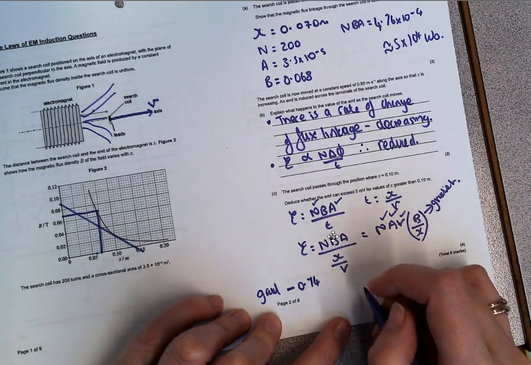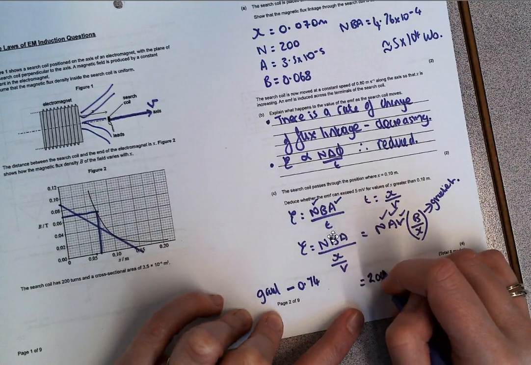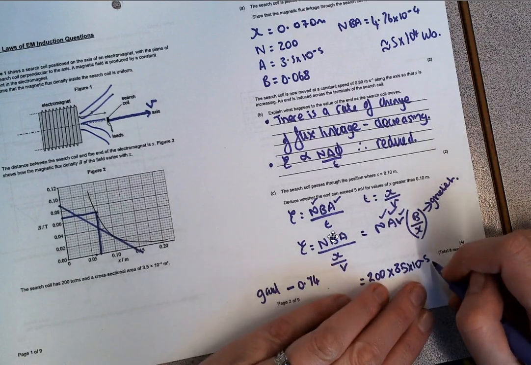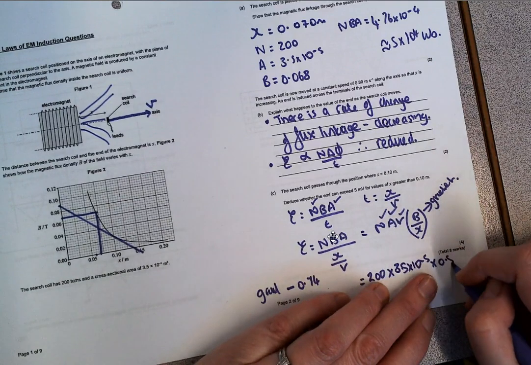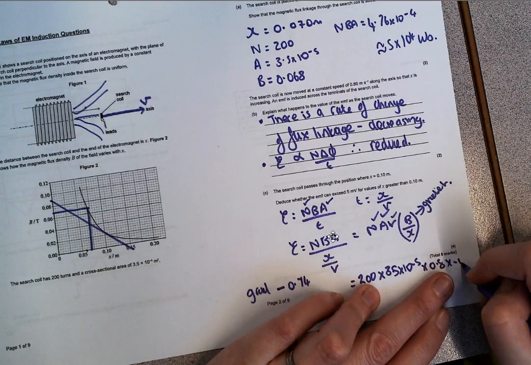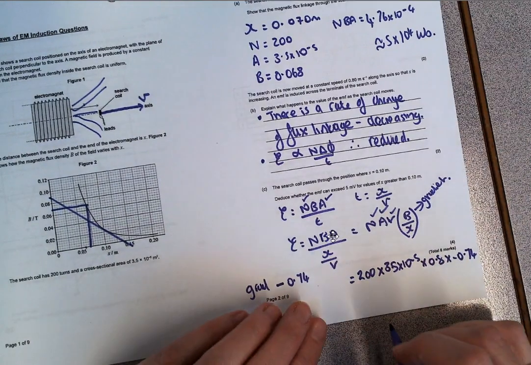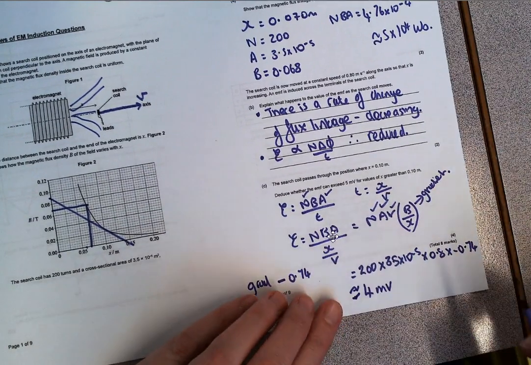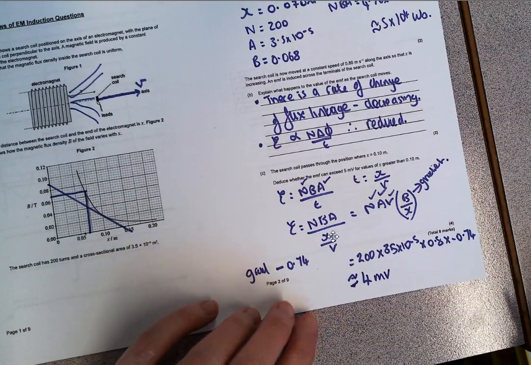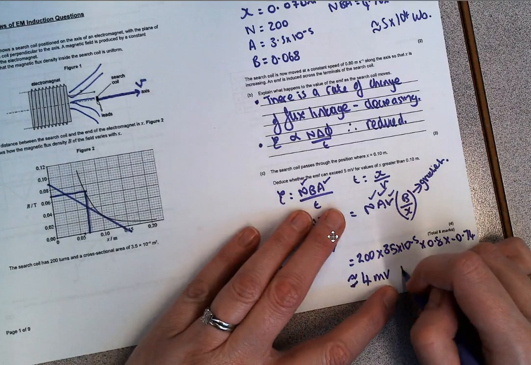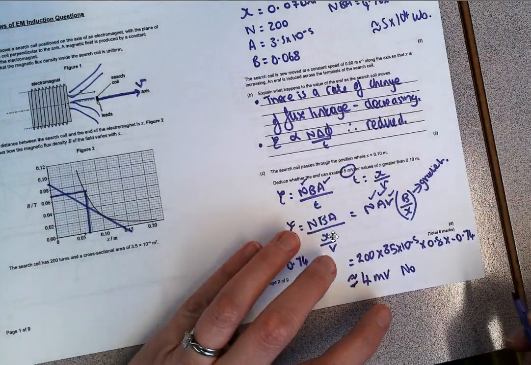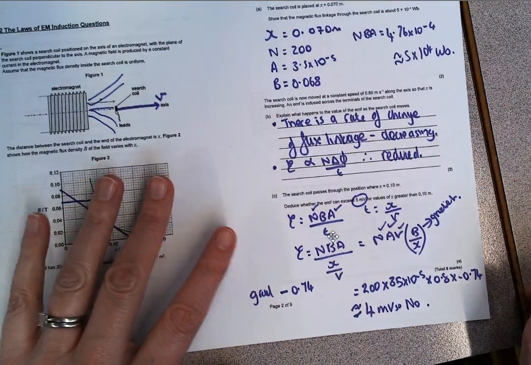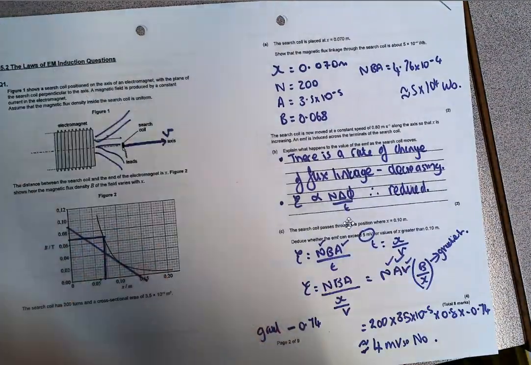Okay, and then sub it into here. So you've got 200 times 3.5 times 10 to the minus 5 times v, which was 0.8, times minus 0.74. And it comes out with an answer of about 4 millivolts. So if you're getting around 4, obviously your gradient might be slightly different. So no, it can't exceed 5. Very, very hard question there for 4 marks. Okay, next.